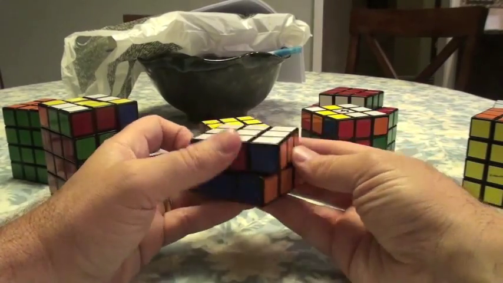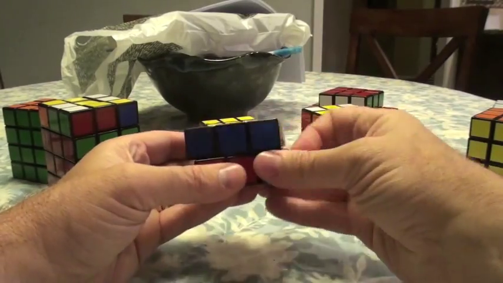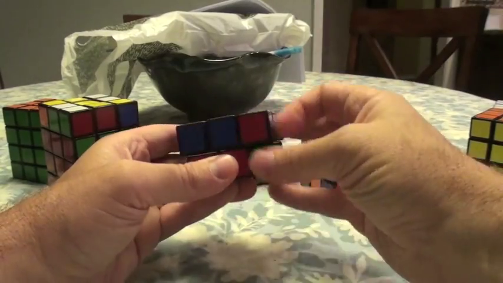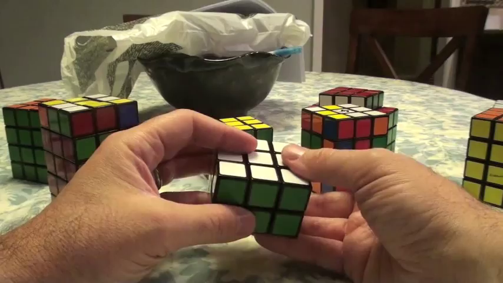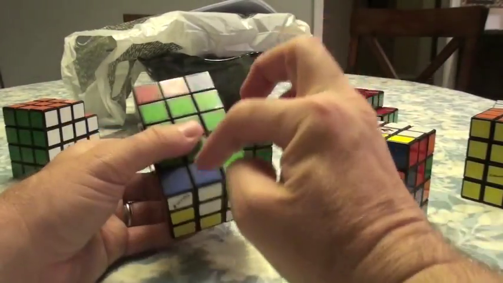And now we have edges, an adjacent edge swap: R2 U R2 U R2 U R2 U R2 U R2 U' R2. Now this is your basic cuboid solve. The basic cuboid solve can be applied to this and to the top and to the bottom.